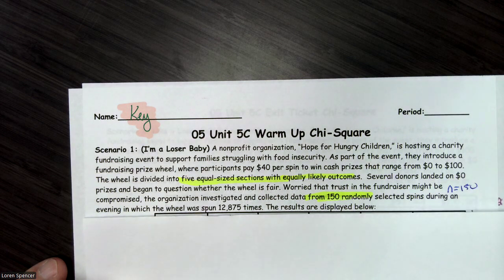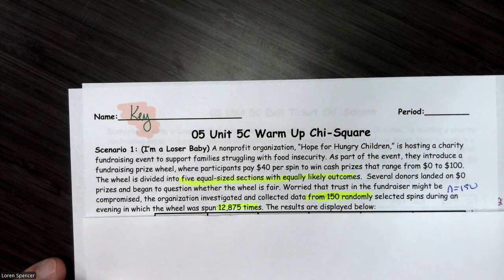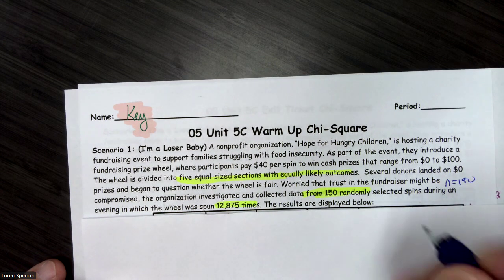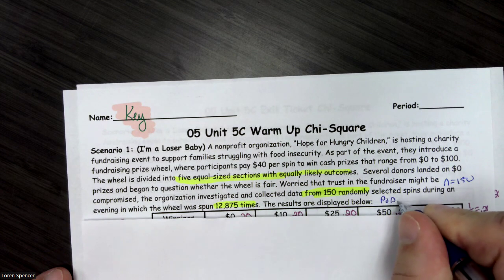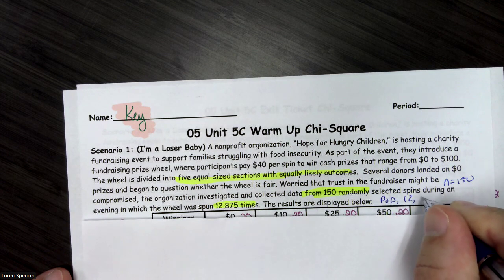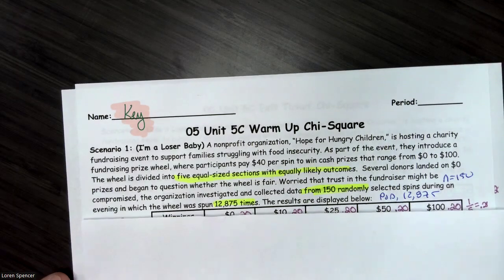On an evening in which the wheel was spun 12,875 times. So it looks like we have a population size of 12,875, excuse me. All right.